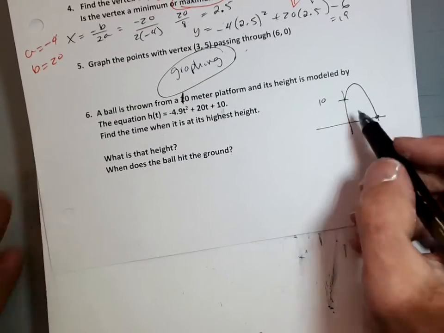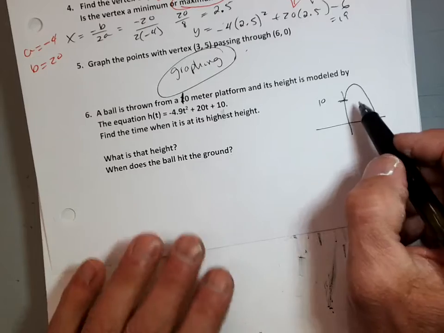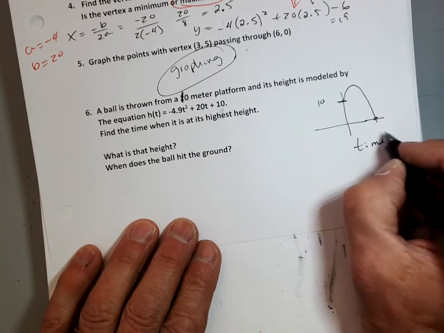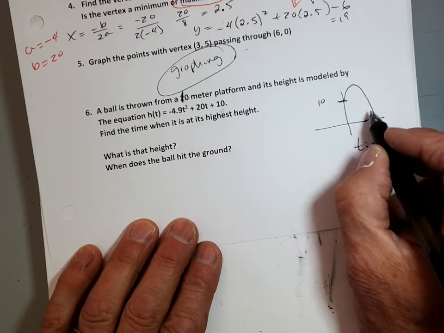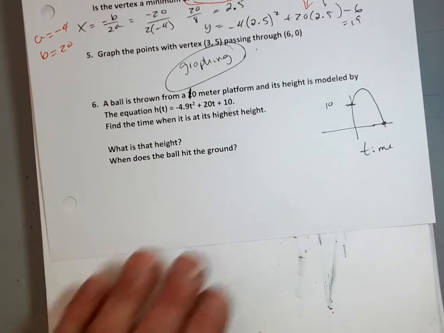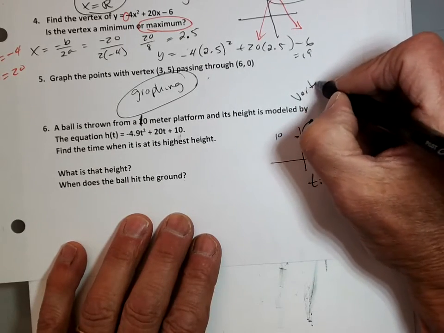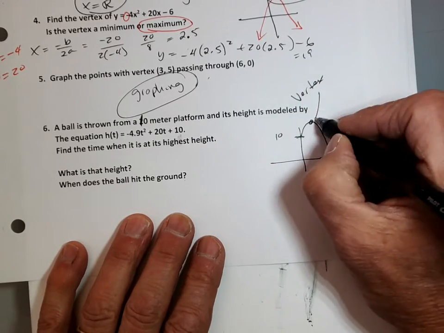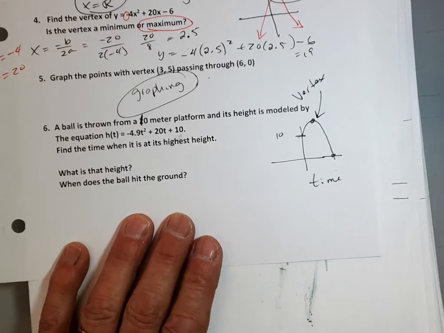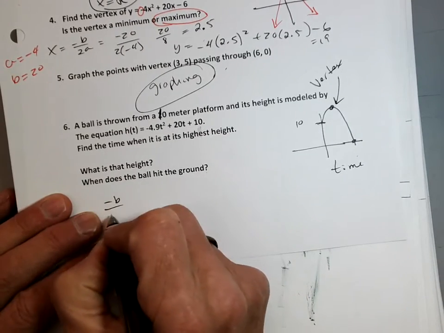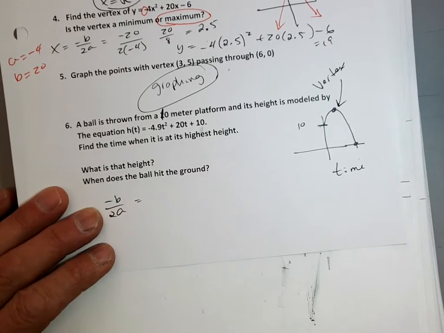So I'm standing on a 10-foot platform, right? And I throw the ball up, and it's going to land. This is going to be time: 1 second, 2 seconds, 3 seconds. Okay, so find the time of its highest height right here. That's the vertex, isn't it? So let's just find the vertex. I'm going to use my negative b over 2a, right?